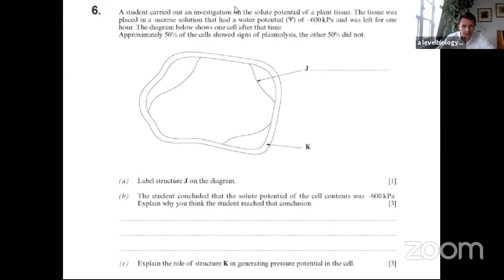Okay. We had a couple of people ask which exam board requires knowledge of pressure potentials. I'm not sure. Quite a few of them do. Certainly WJEC or Eduqas. I think Edexcel do as well. I think OCR does as well.